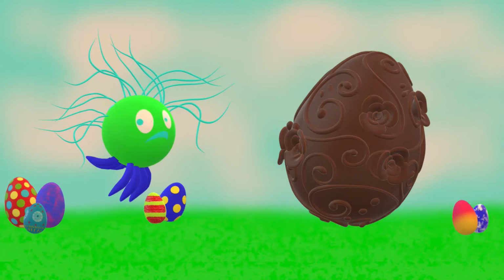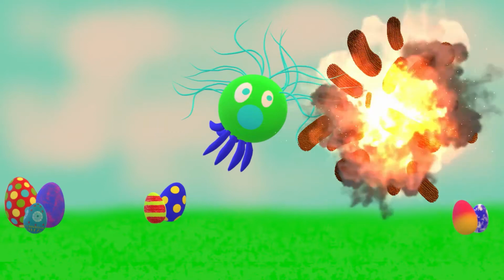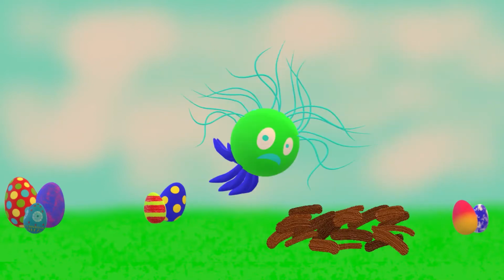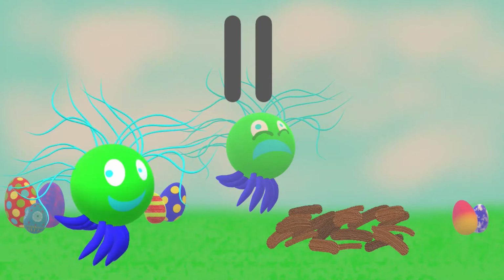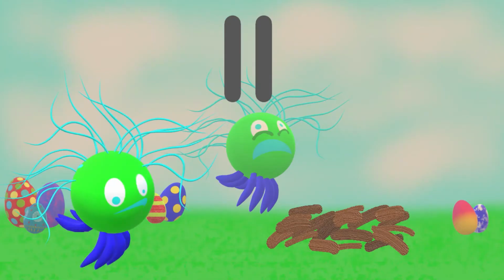Whoa, that's a pretty big Easter egg. The chocolate will last for ages. Oh. That's not actually that much. Why? Unfortunately, while Easter eggs may seem big and have a lot of chocolate in them, the sad truth is they are hollow and deceive us right in front of our eyes.